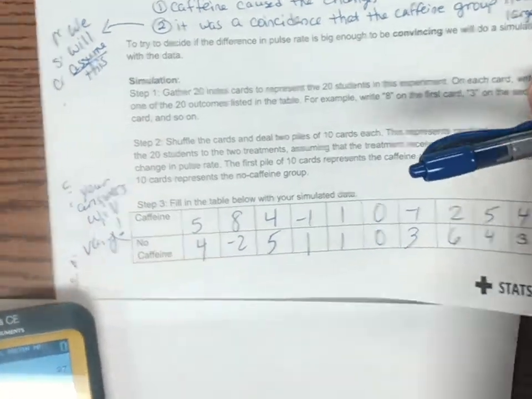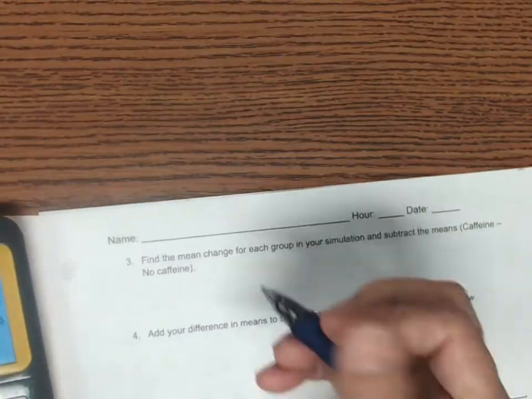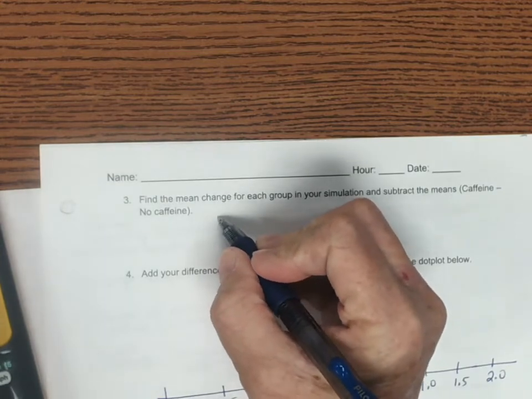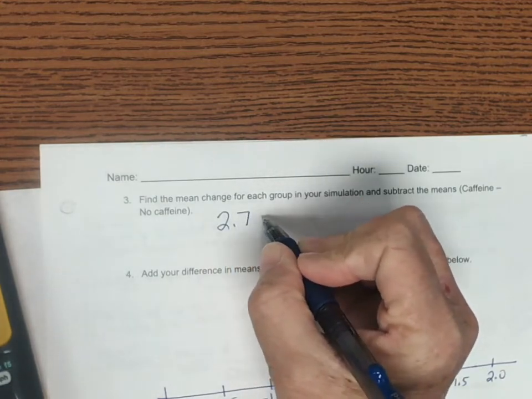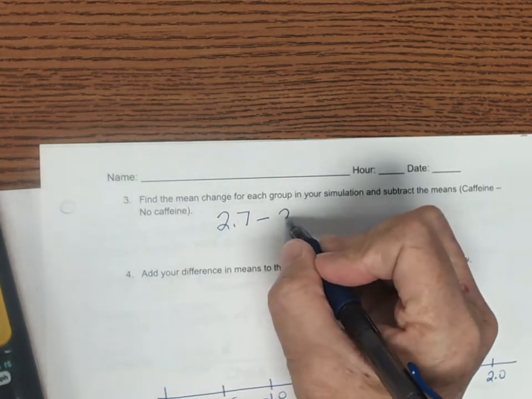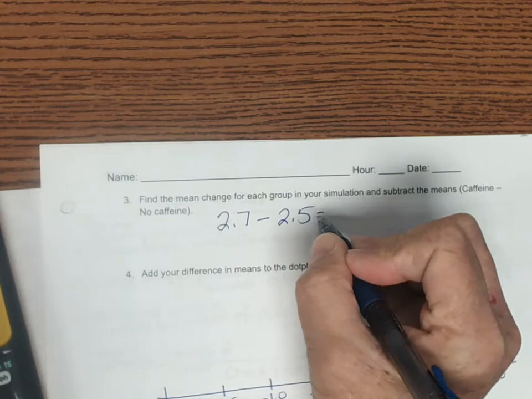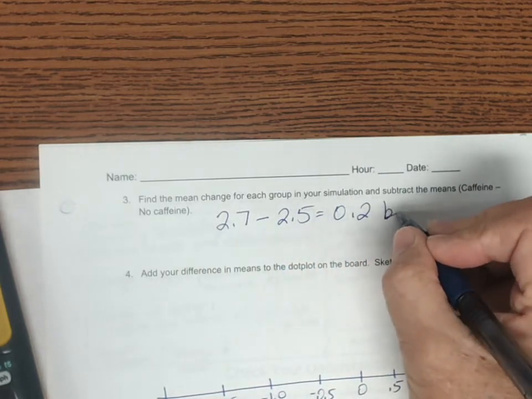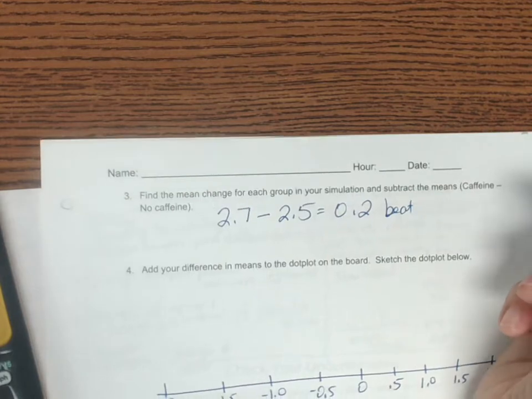Okay, and I've calculated that. We'll go on to the second page now. So for my caffeinated group, the mean change was 2.7. And again, yours is going to be different, minus the decaf or no caffeine group, which was 2.5. So my difference was just 0.2 beats.